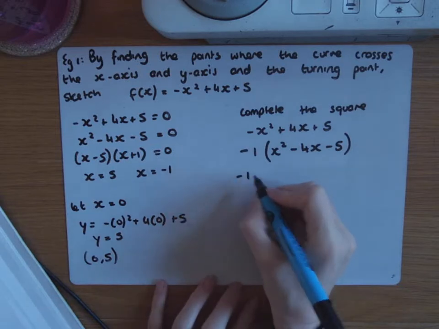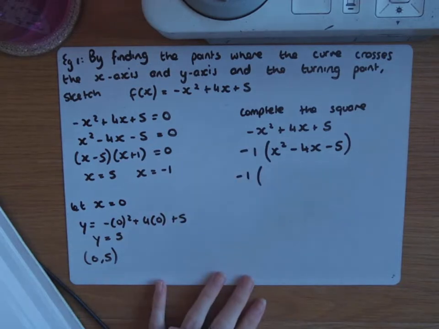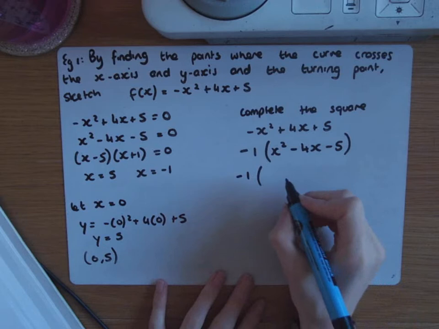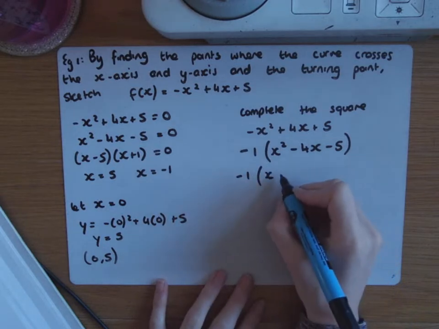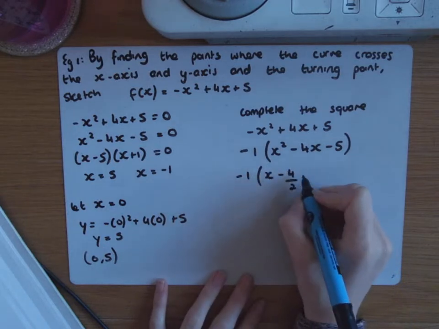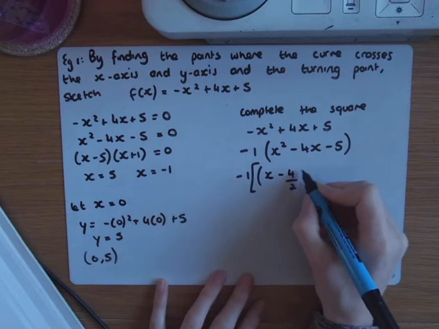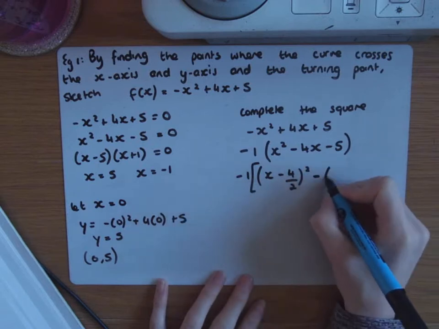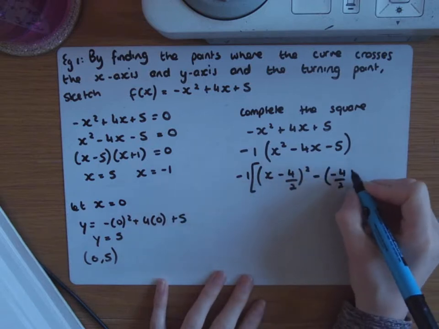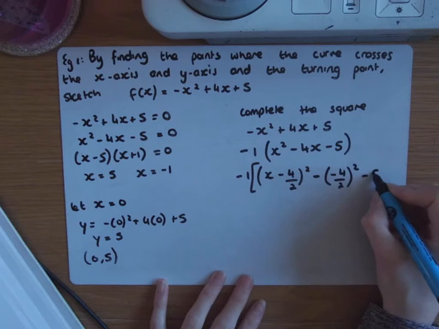Now, you can use your formula. So it's x plus b over 2, to be squared, minus b over 2 to be squared, plus c.